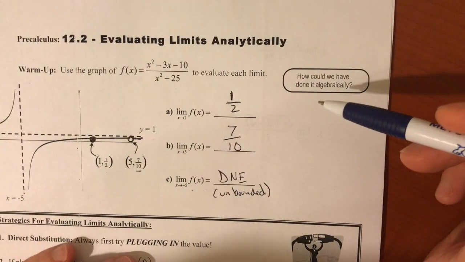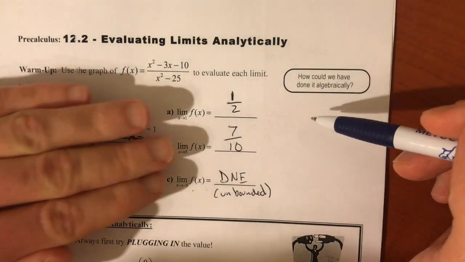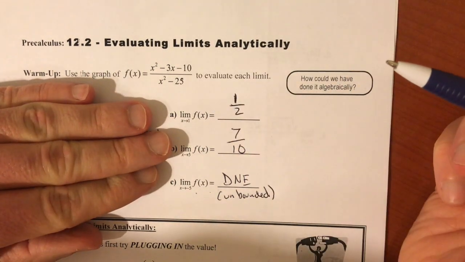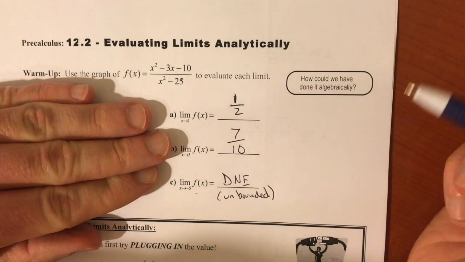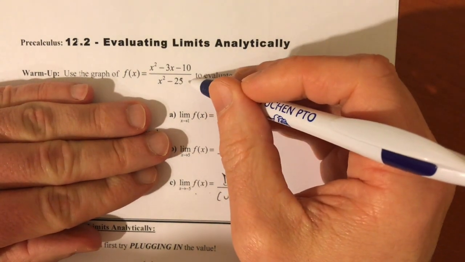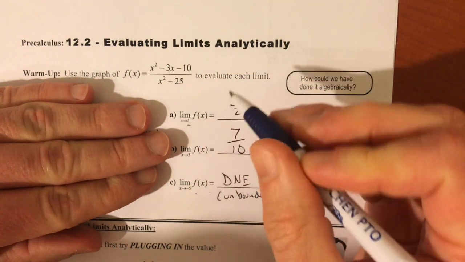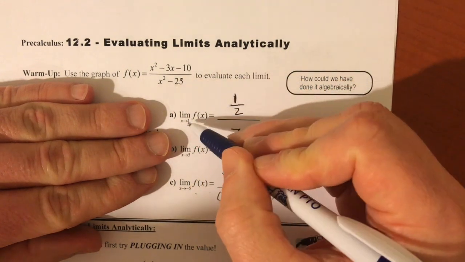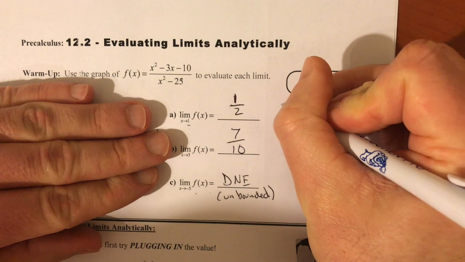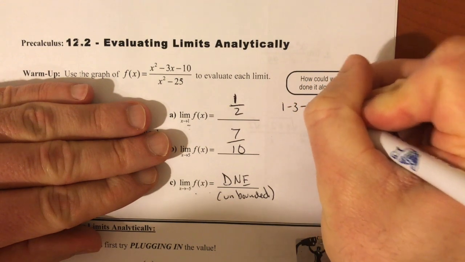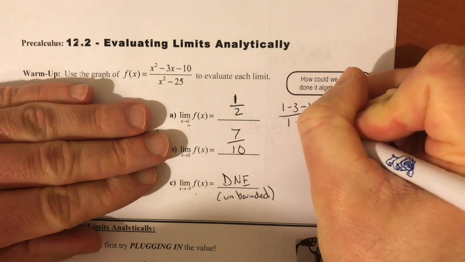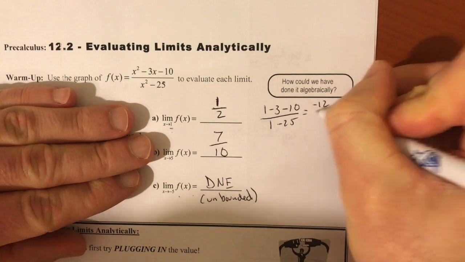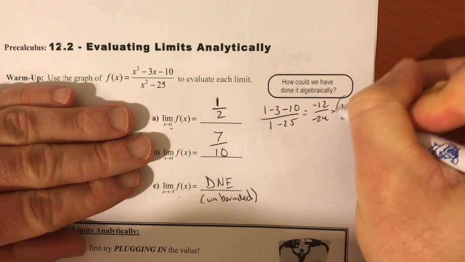The point is, how could you answer this purely with algebra, without this graph in front of you? How could you have gotten these things from this? Well, you could take a step and sketch the whole graph, but that might be a little time consuming. Or you might just say, this first limit, say as x approaches 1, if I were to just plug 1 into this by direct substitution, just take a look at what you would get. You'd get 1 minus 3 minus 10 over 1 squared minus 25, and you would get -12 over -24, and that of course equals positive 1/2.